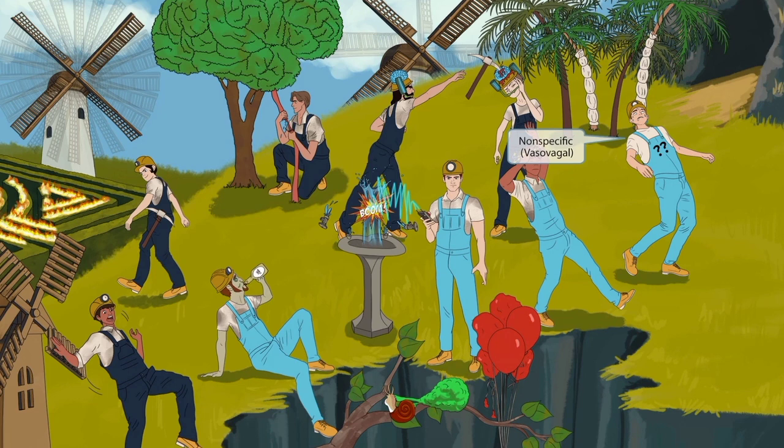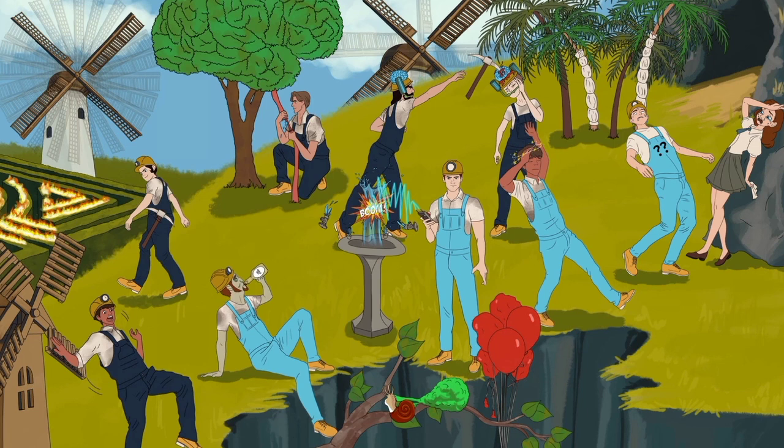Now, the question marks on this miner's overalls are here to remind you that vasovagal syncope is an example of a non-specific cause of lightheadedness. Next to this guy, we see his girlfriend who's sobbing dejectedly for what he's experiencing. As a drama queen, she cries excessively, and she's falling backward as a reaction to what she's watching.